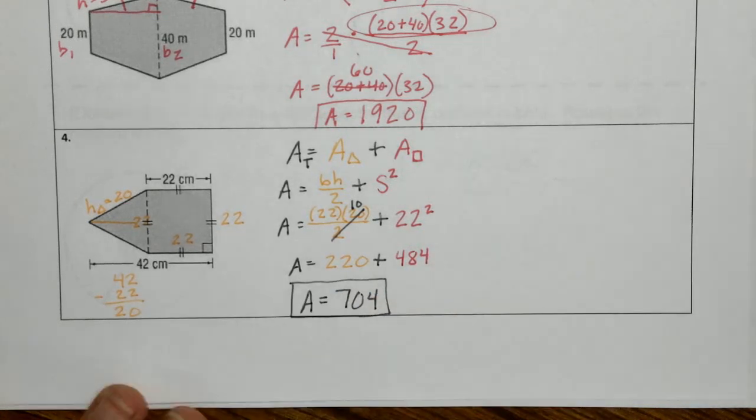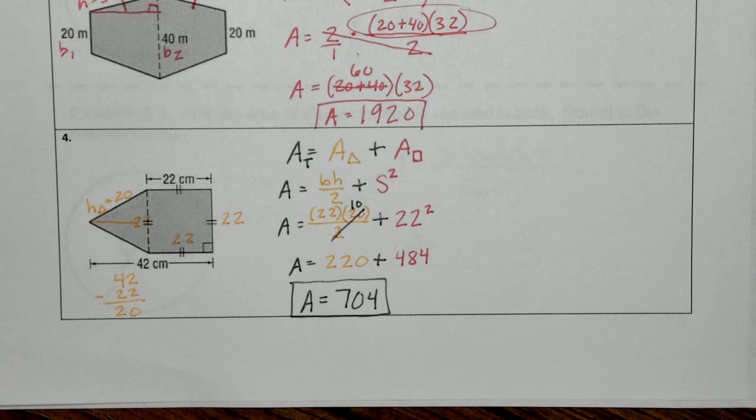So with your composite figures, every problem is going to be different. You have to take a look at it and see how you can split it up. What shapes do you see in the composite figures? If you have any questions, ask your teacher. When you work on your assignment, if you have questions on how to break it down, make sure to ask questions.